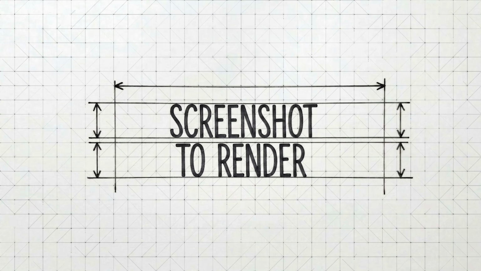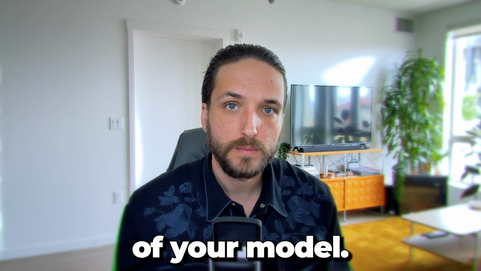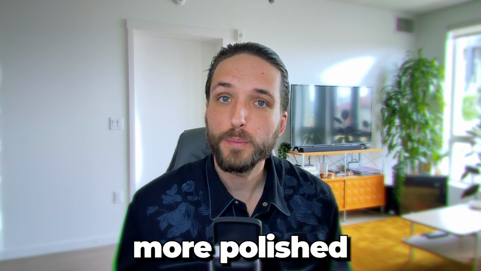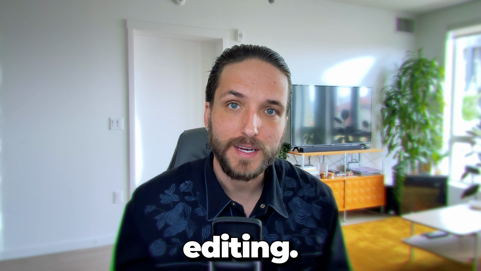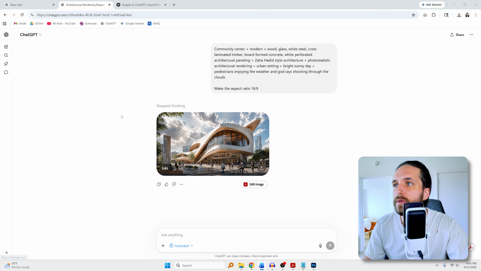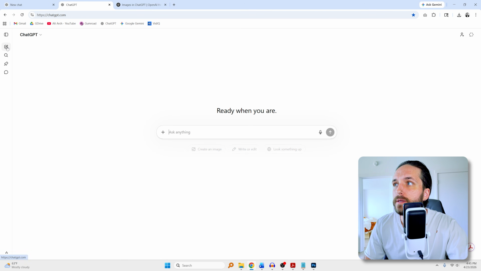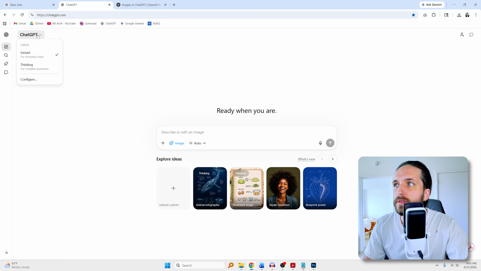Let's say you already have a model view or a screenshot of your model. This lets you turn it into something far more polished without all of the lengthy rendering times or post-production editing. Let's go ahead and start a new chat. Head over to the top left and select New Chat. Let's create an image, and I'm going to turn thinking mode on.